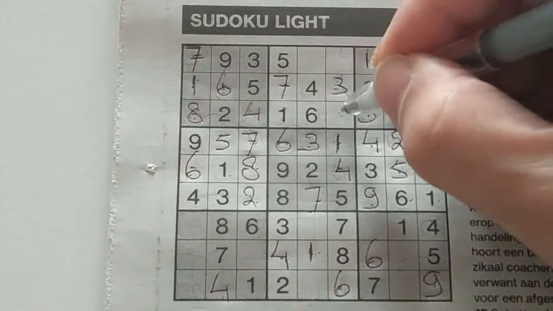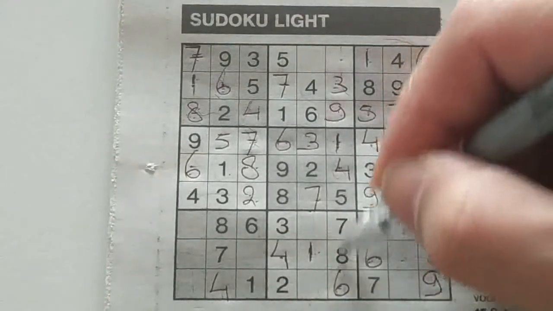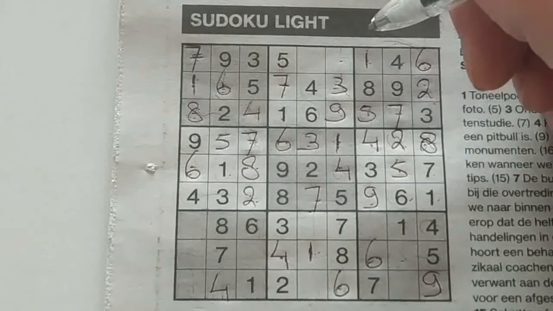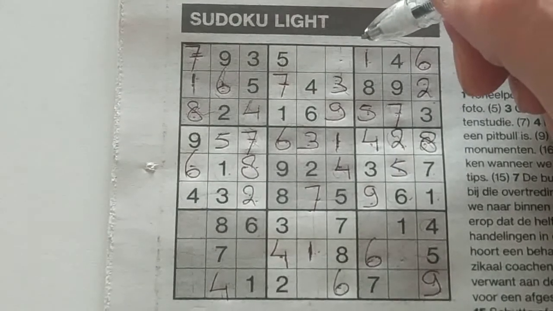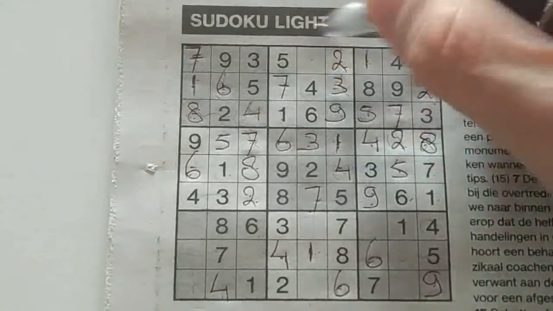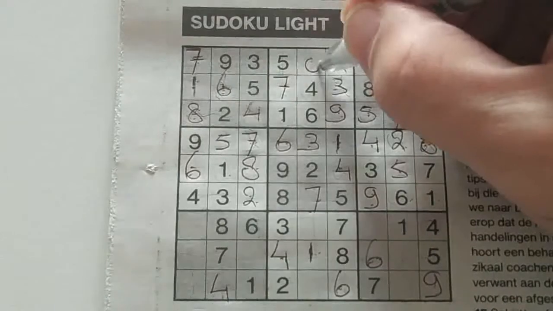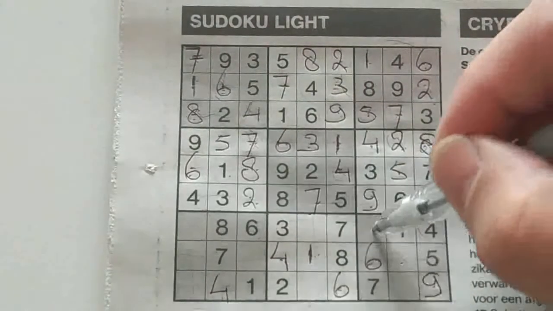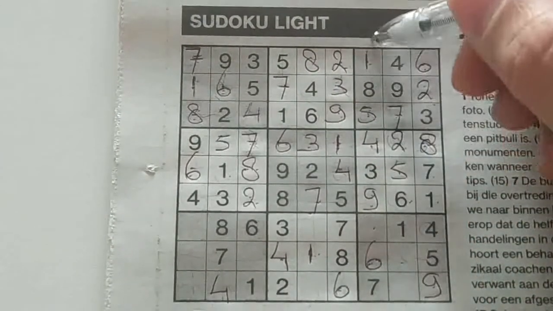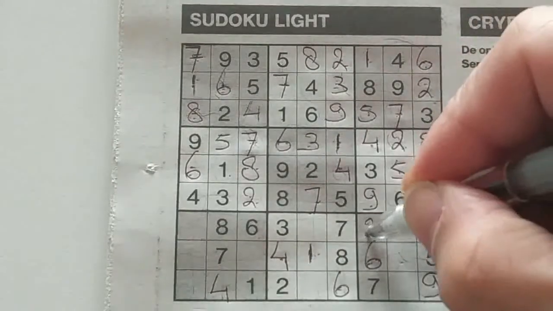9 is missing, yes. One missing number in this column for the number 2, I believe. Yes, 2. One missing number of this big square for the number 8, yes. One missing number in this column for the number 2, yes.